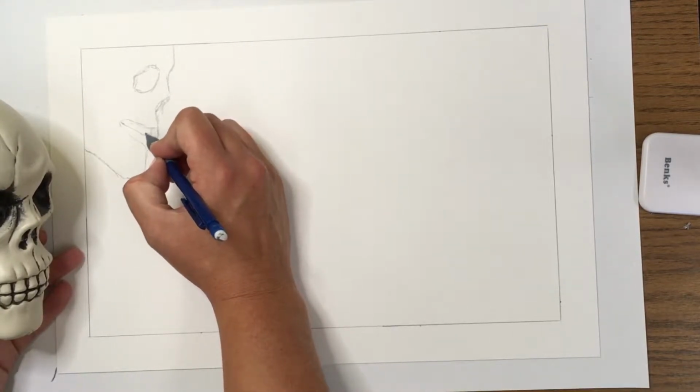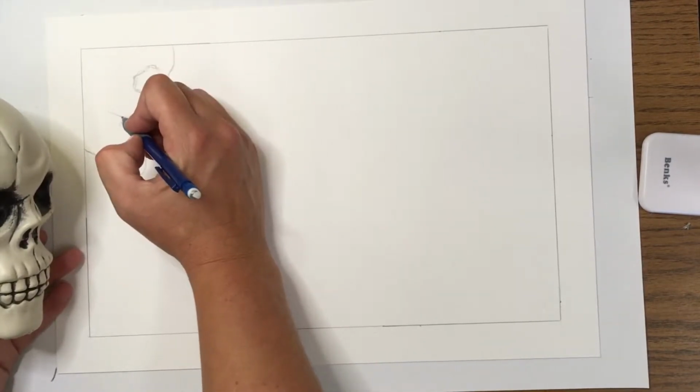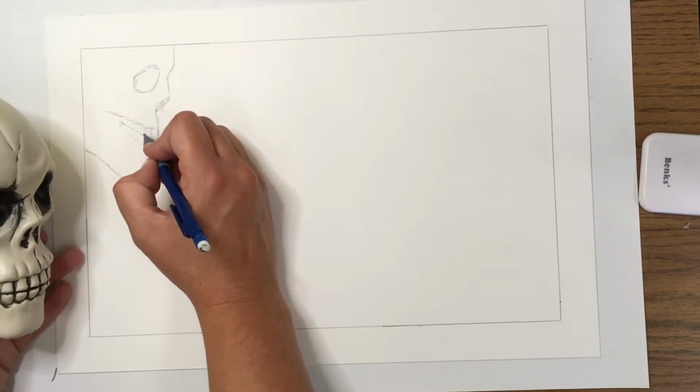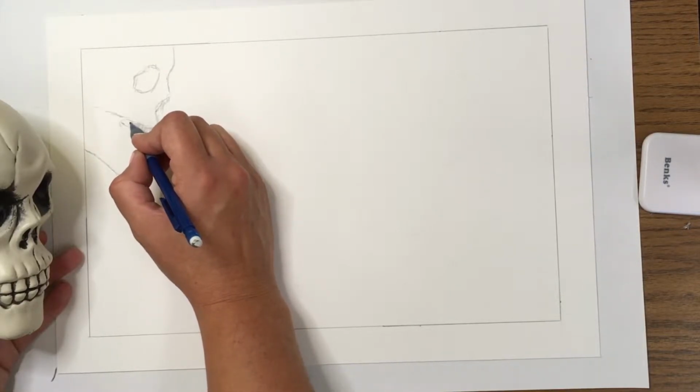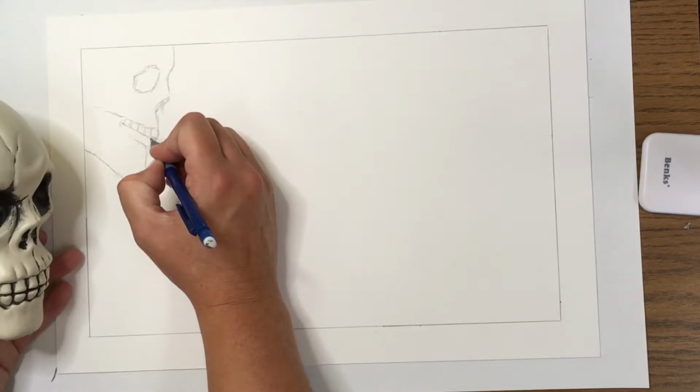And right now I'm just lightly sketching because I'll go back and I'll be refining these lines later after I fracture the space.